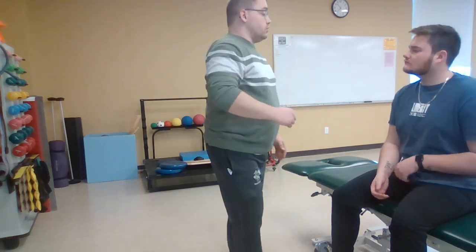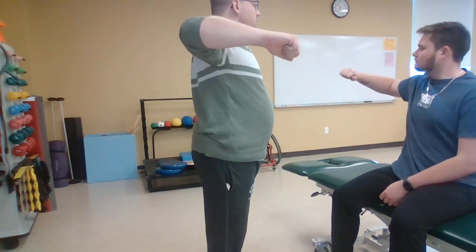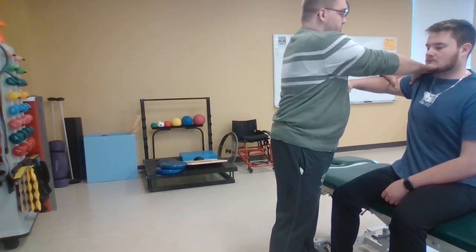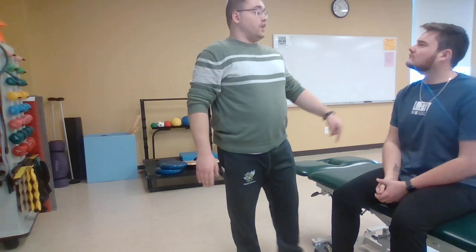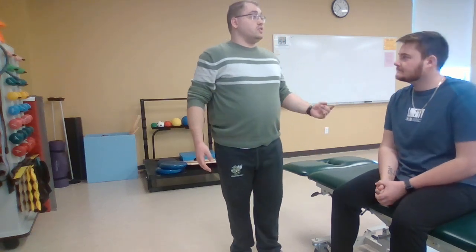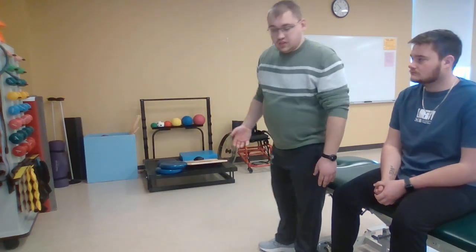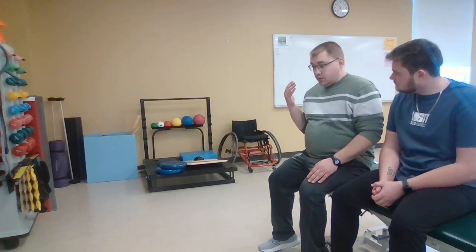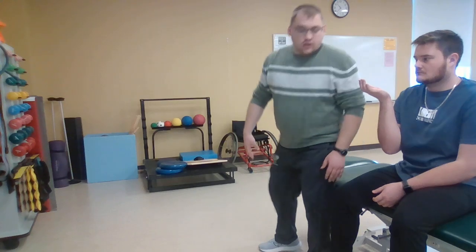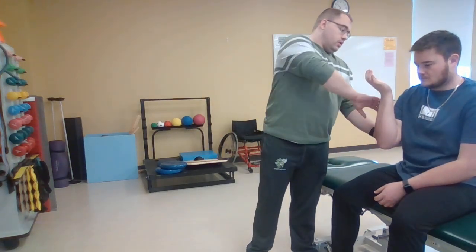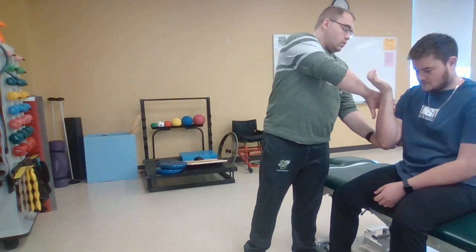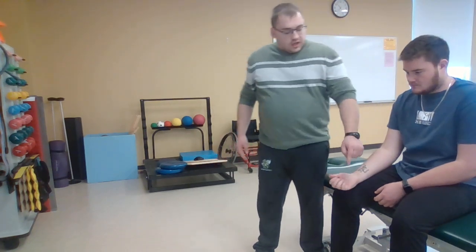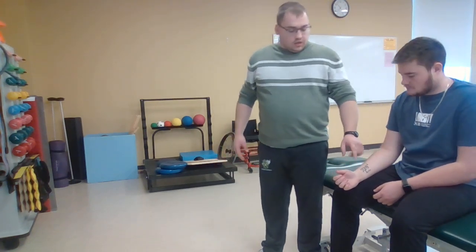Next one I want you to do is chicken wing your arm out like this. Hold it for me, okay? Does this recreate any of your symptoms? No. All right, that's C5. The next one that we're going to do is C6. The first part of C6's test is I want you to bring your elbow up like this. Does that recreate any of your symptoms? No. Hold. Does that recreate any of your symptoms? No. All right. Perfect. You actually had your wrist where I want it to be.